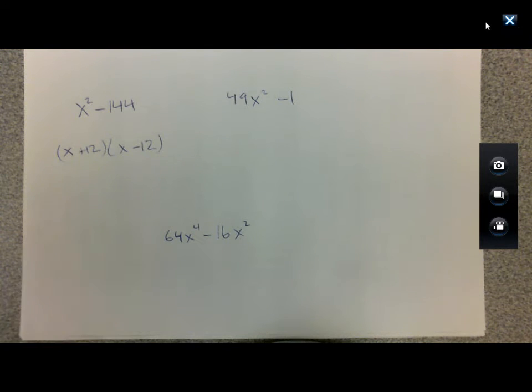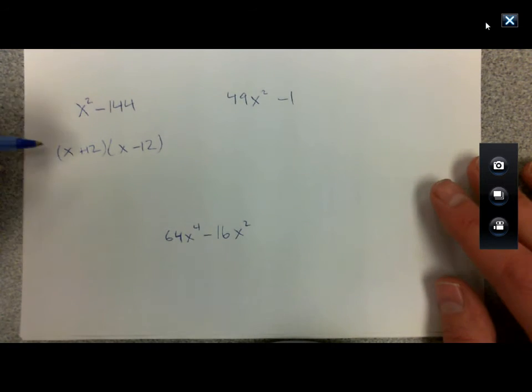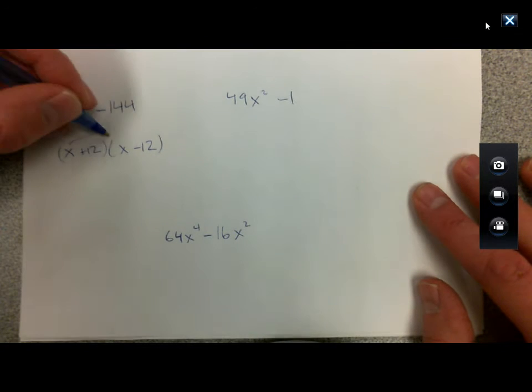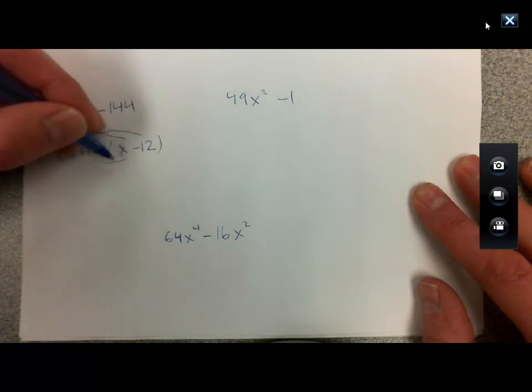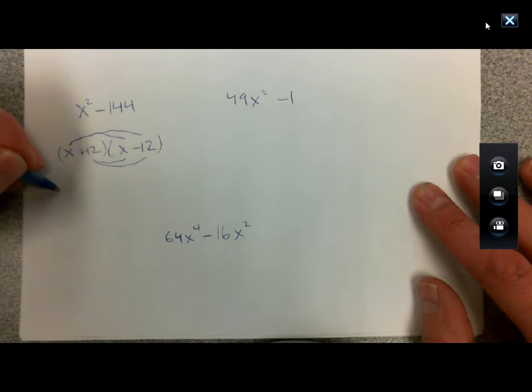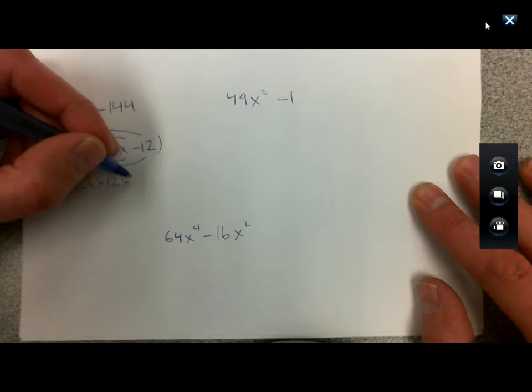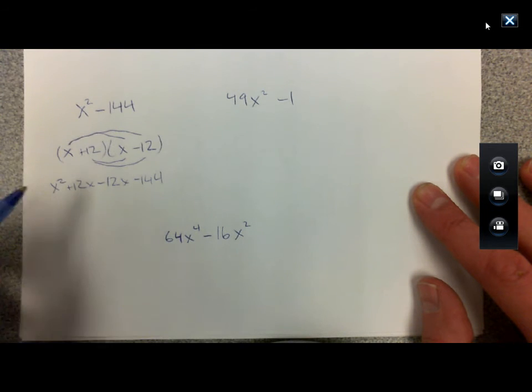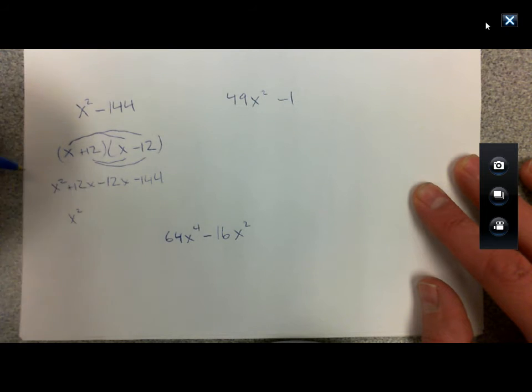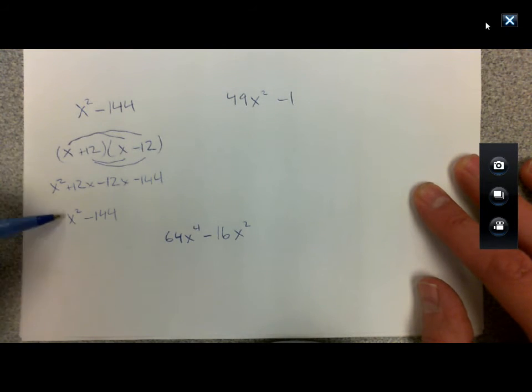Just to FOIL it out and to prove it, I won't do this for all of them, but I'll do this for the first one. If you did distribute and FOIL this out, you'd get x squared plus 12x minus 12x minus 144. 12x minus 12x adds to 0. And there's our original back again. So that's how we do it.